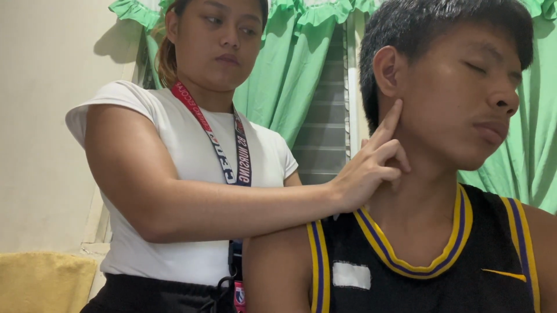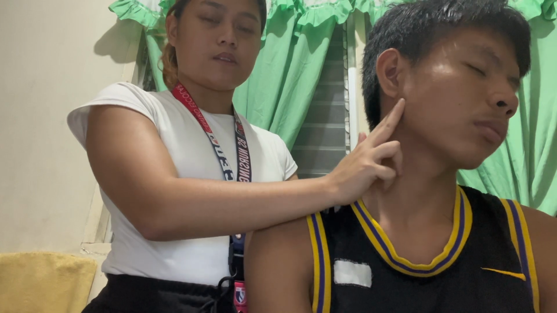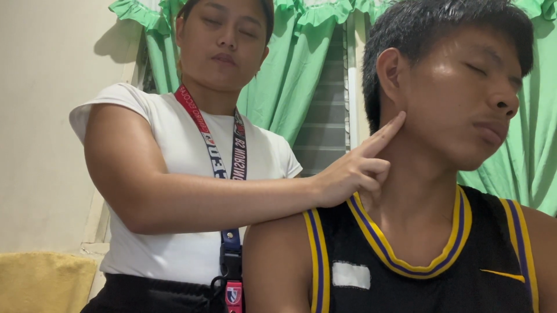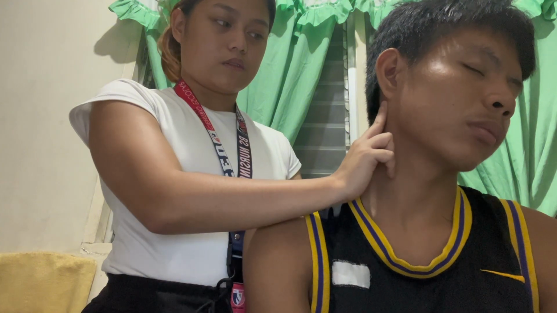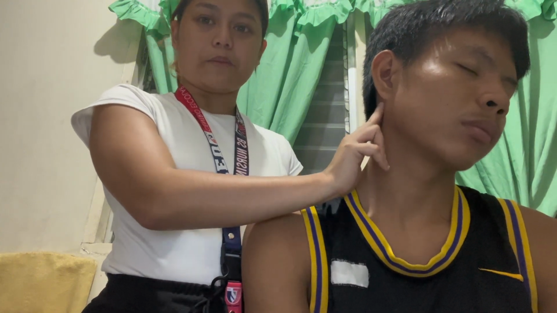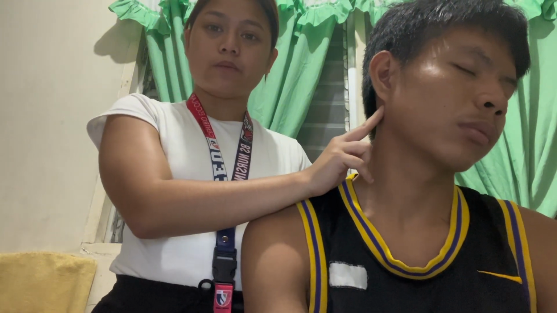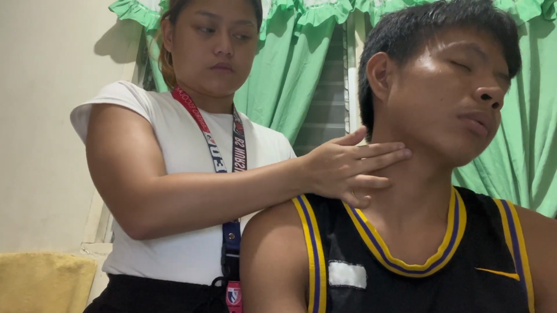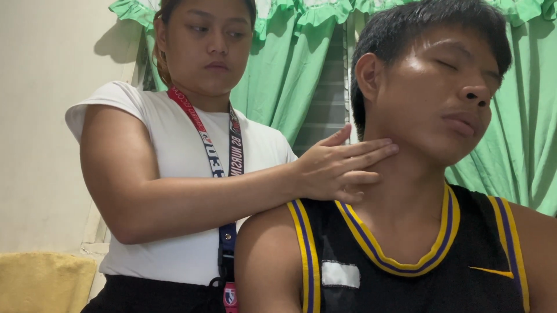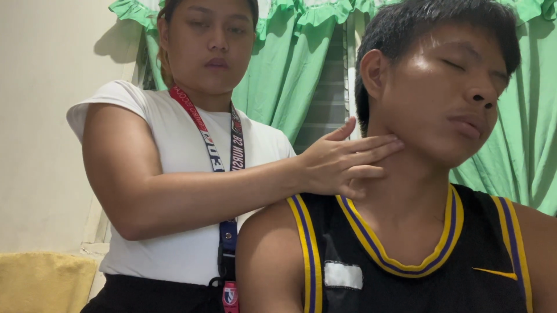So, no signs. And then after po nun is yung post-auricular, sa likod po ng ear. Wala rin po. And then yung sa submandibular, sa under ng jaw. Wala rin po.